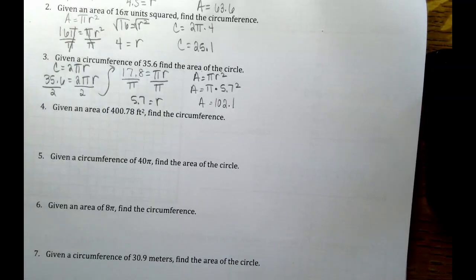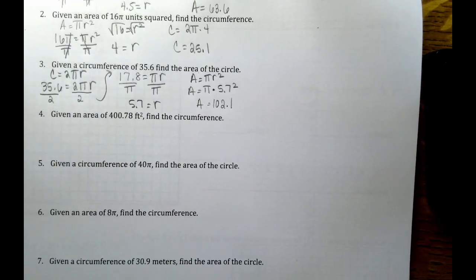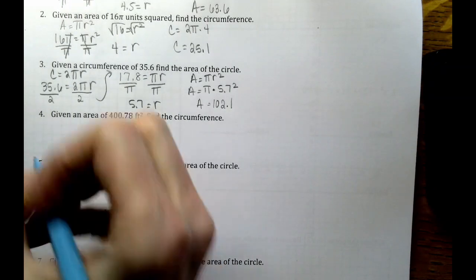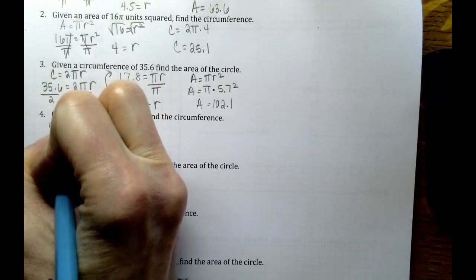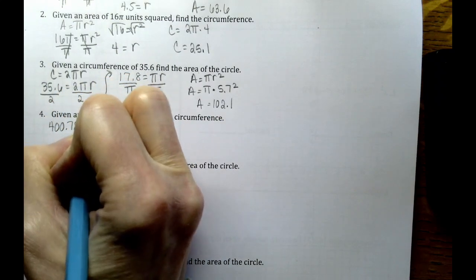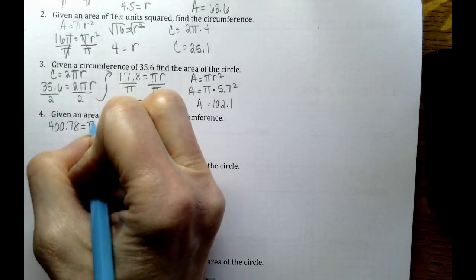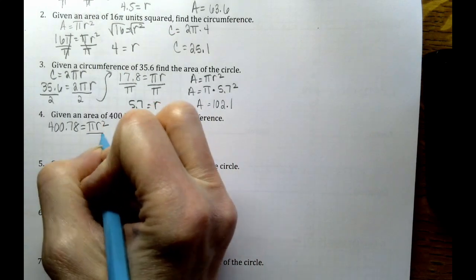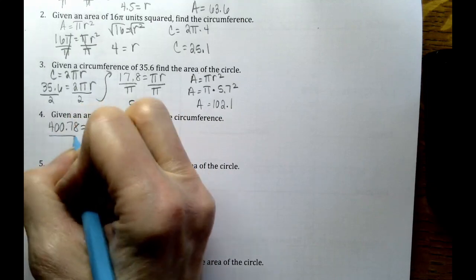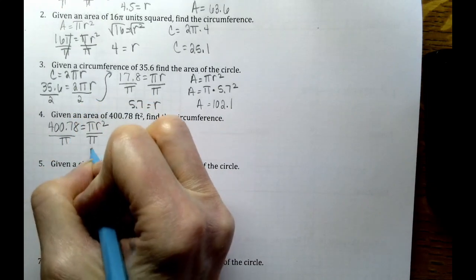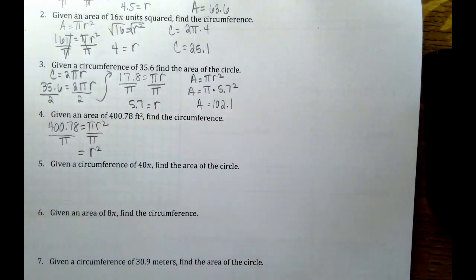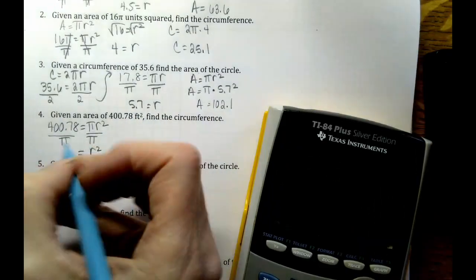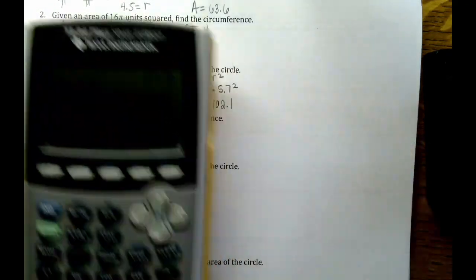Number 4, given that our area is 400.78 feet squared, 400.78 equals pi r squared. We filled in the 400.78 in for the area, the actual area. And what I'm going to start with is dividing by pi. And that's going to give us radius squared equals, because pi divided by pi is 1.